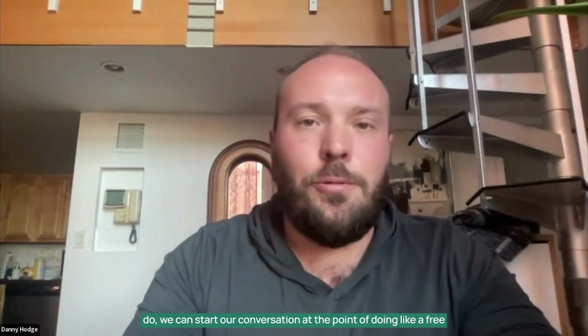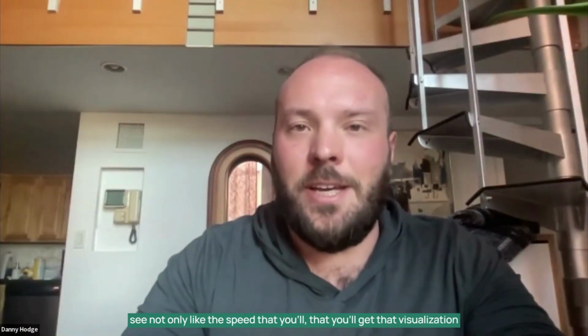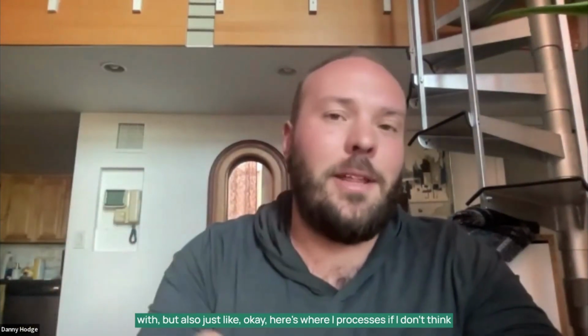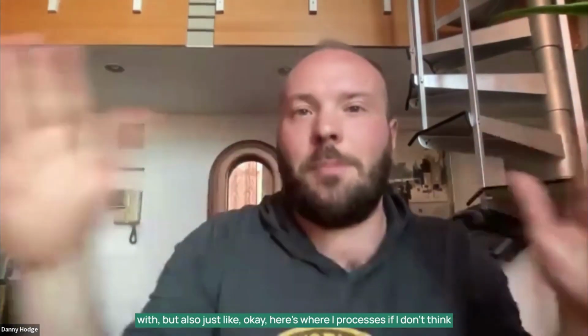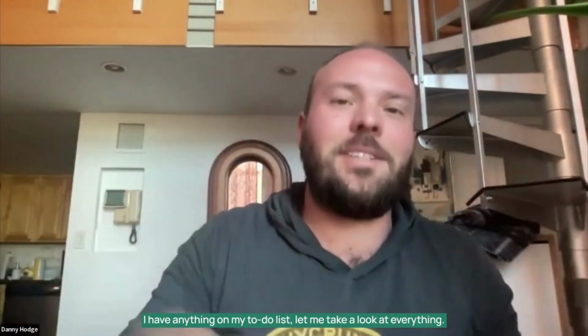And also for anyone that's in RevOps Co-op, we want to offer that we can start our conversation at the point of doing a free visualization of your Salesforce environment, just for you to see not only the speed that you'll get that visualization with, but also, okay, here's my process. If I don't think I have anything on my to-do list, let me take a look at everything.